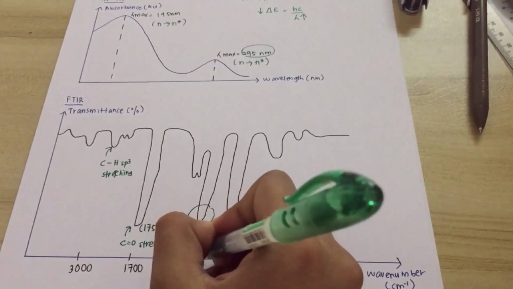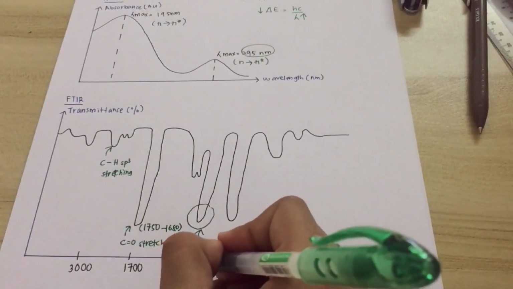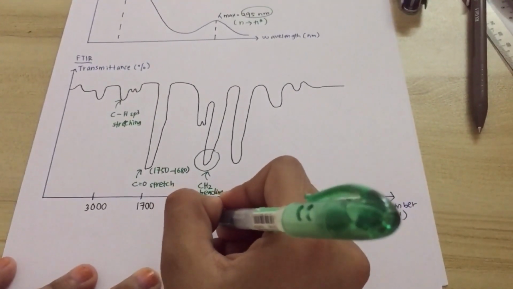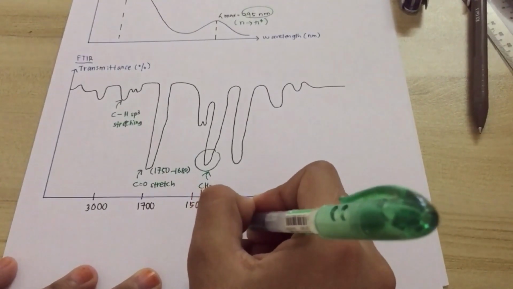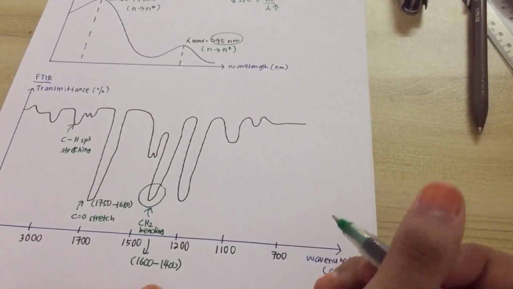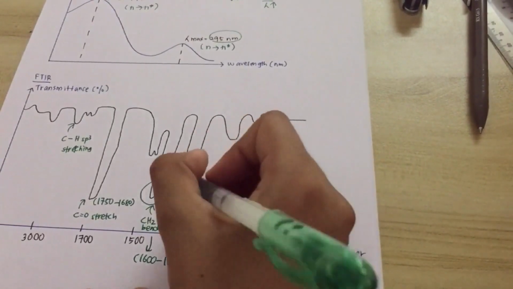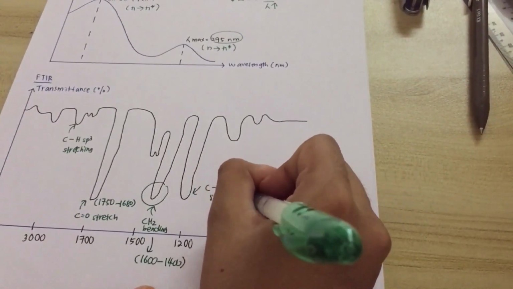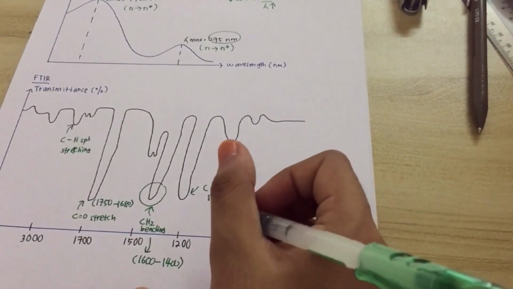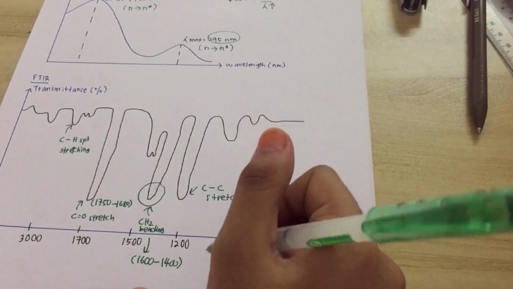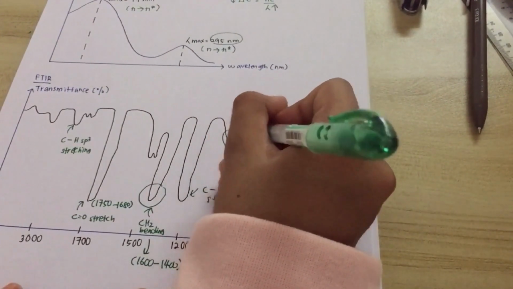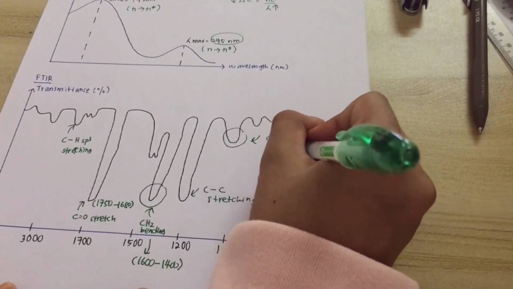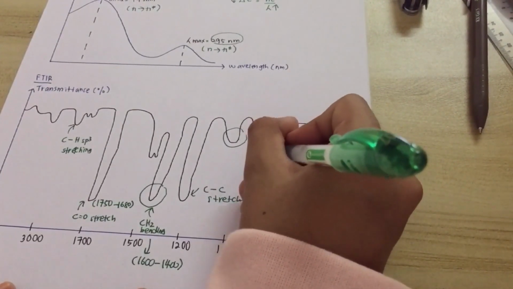Then around 1500, we can say that this peak belongs to the CH2 bending, because CH2 bending is usually present at 1600 to 1400. Then the peak here belongs to the C-C stretching, because C-C stretching is usually present around 1200. And the last peak here is for the C-C bending, which is present around 1100.